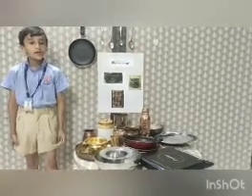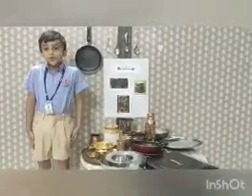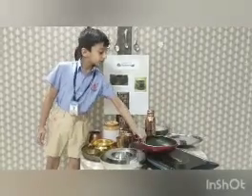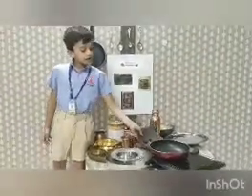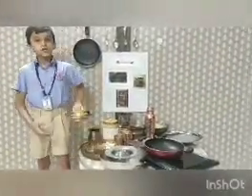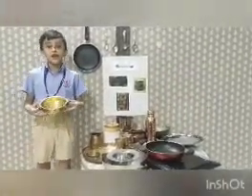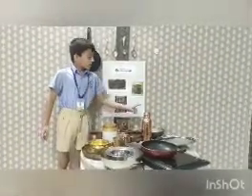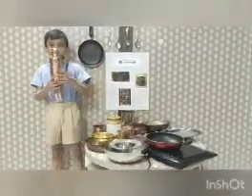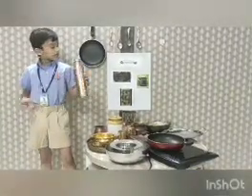In olden days, people used some old cookware, such as this mud cookware. This is made of mud and clay. The next is bronze. It is called bronze and it is good for our health and skin. The next is copper. This is made of copper and it is called copper.